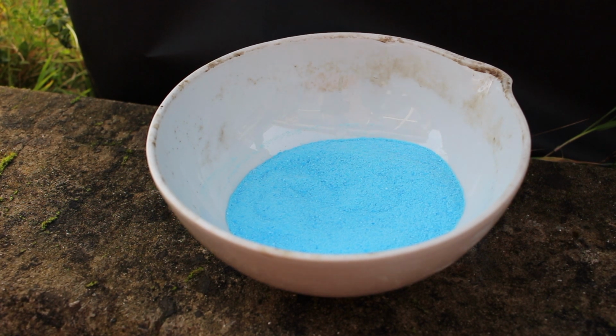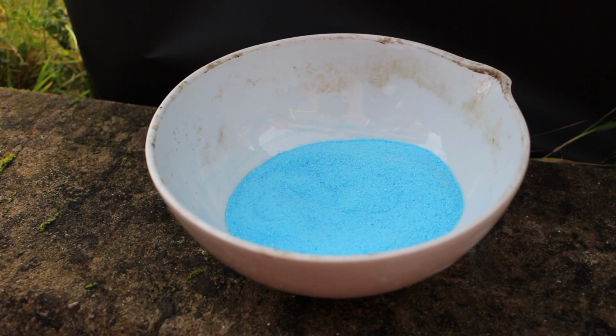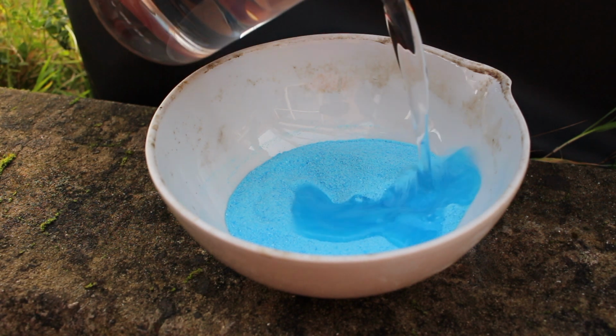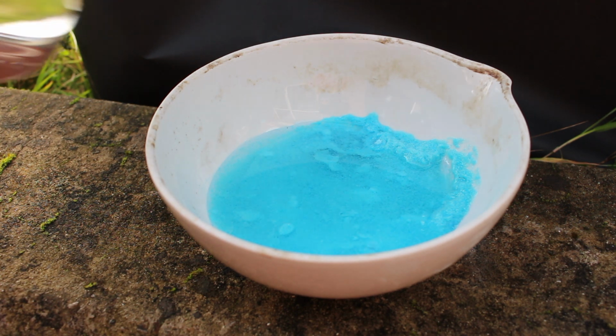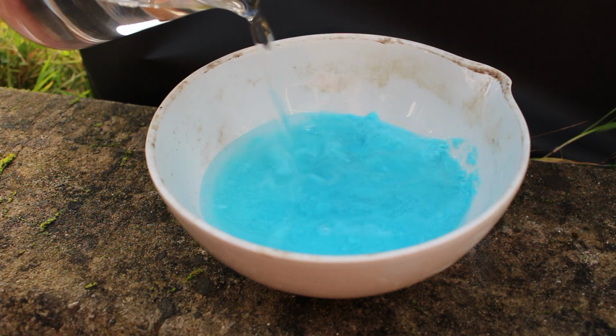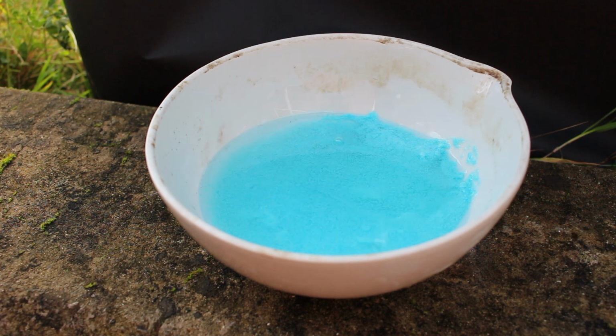A second reaction that illustrates concentrated sulfuric acid's ability to dehydrate substances is the reaction of concentrated sulfuric acid with hydrated copper sulfate. Now copper sulfate is blue because the copper ions are surrounded by water molecules.